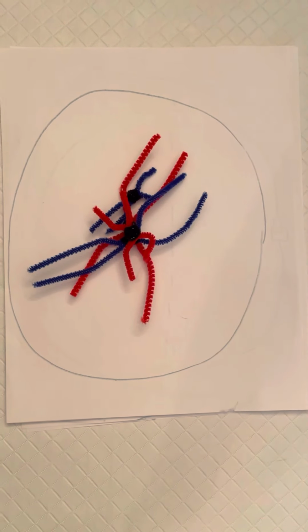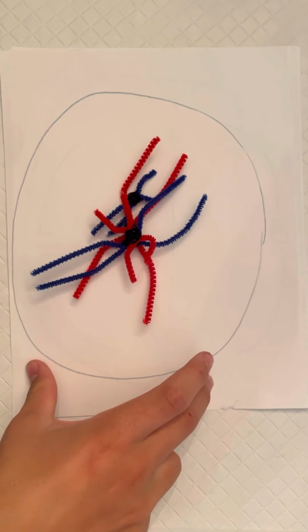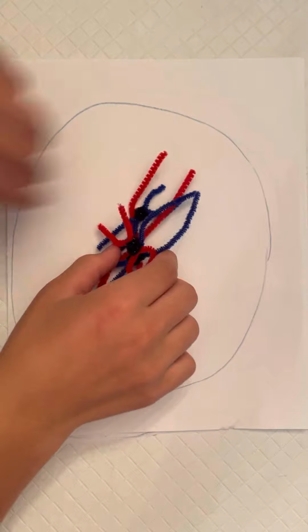Stages of meiosis. In interphase, all the chromosomes are lined up inside of the cell. Prophase 1.